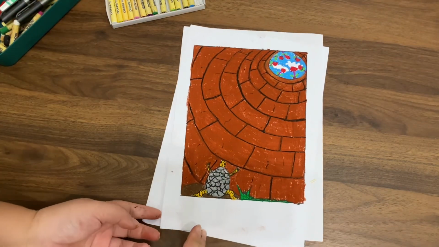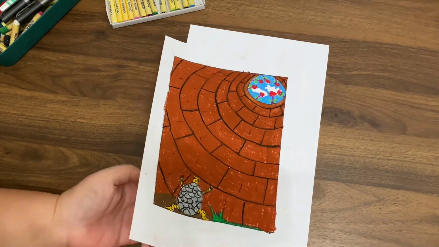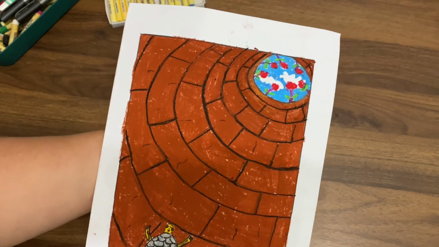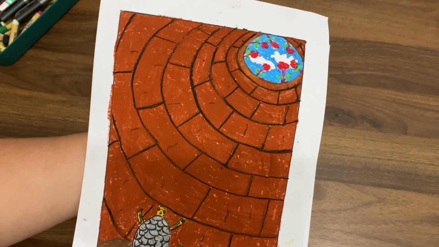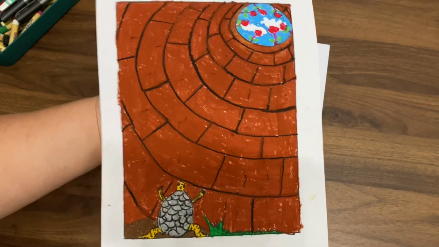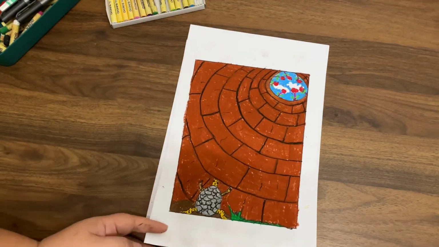Okay, we are done. Try to retouch some lines that you cannot see clearly. And as usual, if you're done, take a picture and upload it to our assignment.